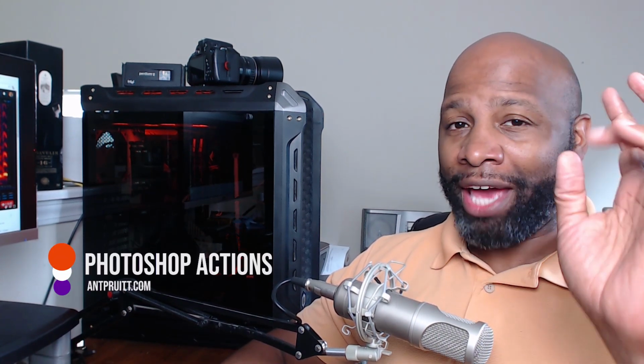You're actually creating particular actions within your editing workflow. It's pretty easy to do. You just have to set it up in the beginning, but after that, you have that action for as long as you have that software, and it'll just totally speed up your workflow.